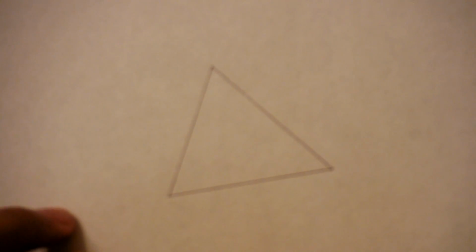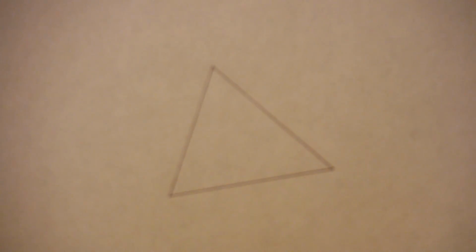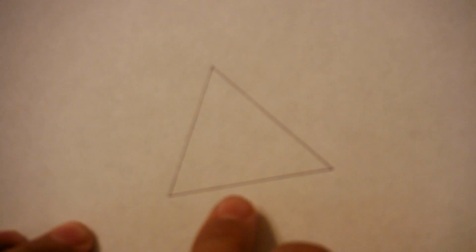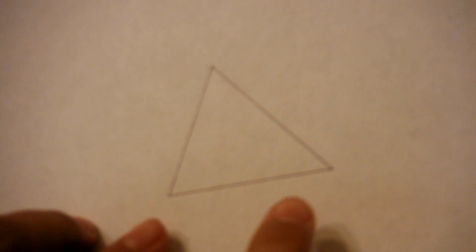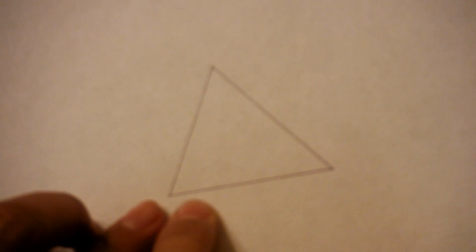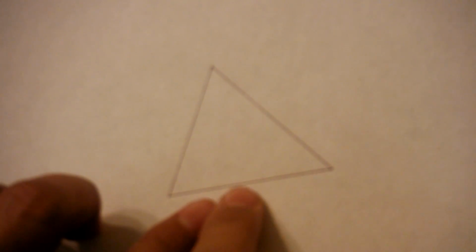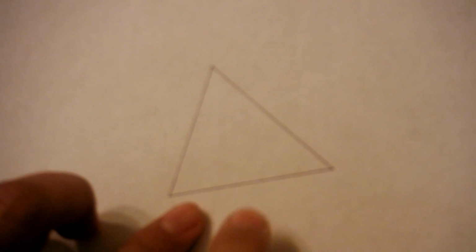To find the circumcenter of a triangle, all we have to do is construct the perpendicular bisector of each of the three sides. This side, which is a segment, has a perpendicular bisector that goes this way.